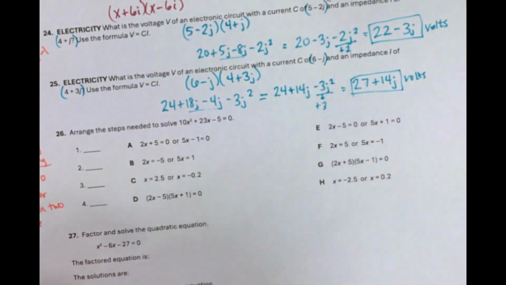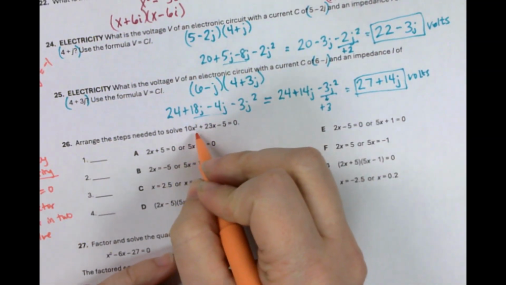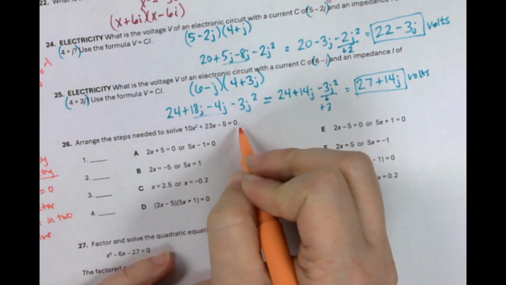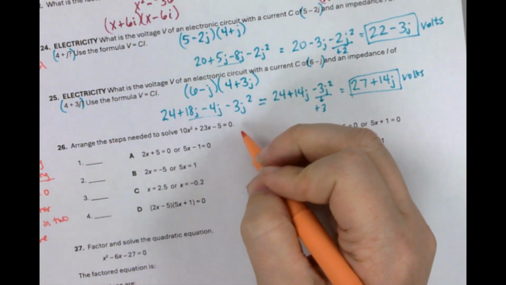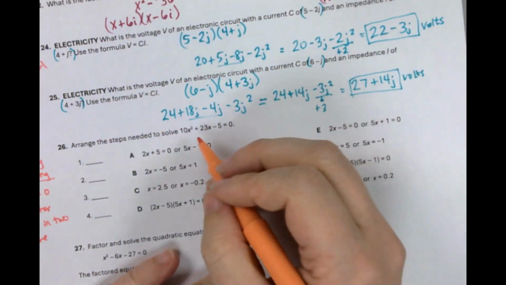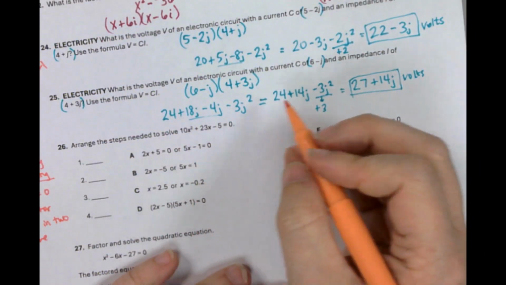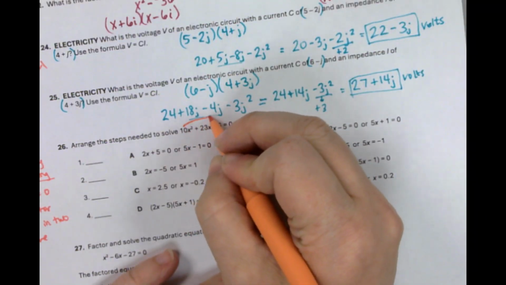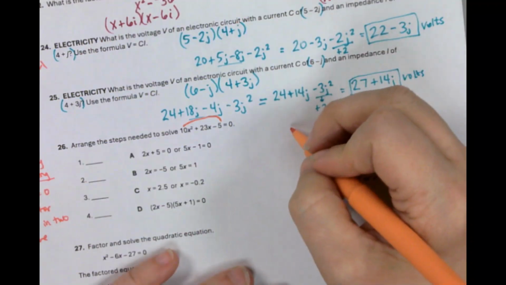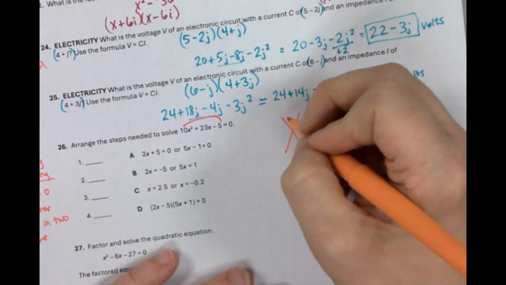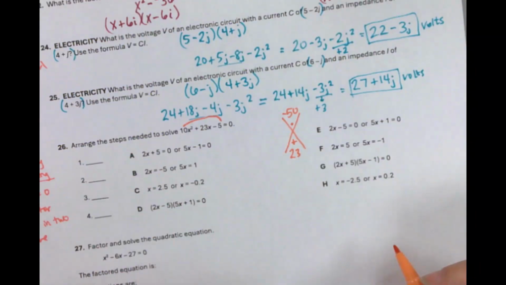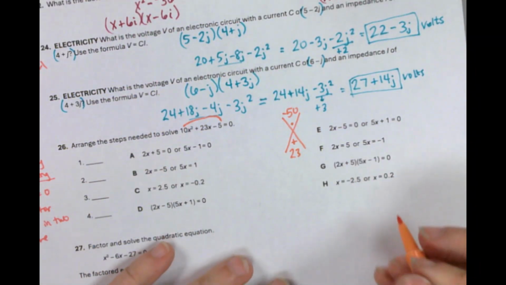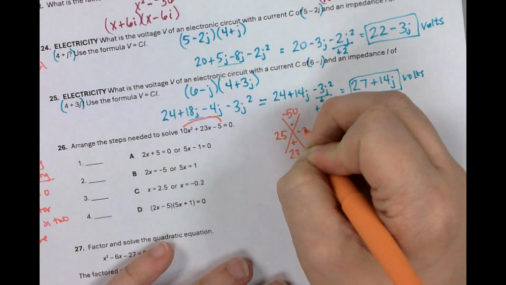So here we have the problem. I'm going to do orange. 10x squared plus 23x minus 5 equals 0. It already equals 0, so step 1 is done for us. Next we have to factor. We need to factor 10x squared plus 23x minus 5. This has an a value of 10, so we are multiplying it with the negative 5. We need to find two numbers that multiply to negative 50 and add to 23. Those numbers are 25 and negative 2.